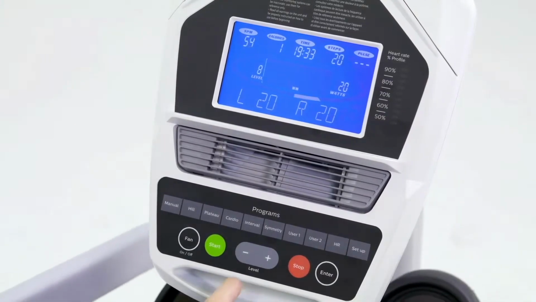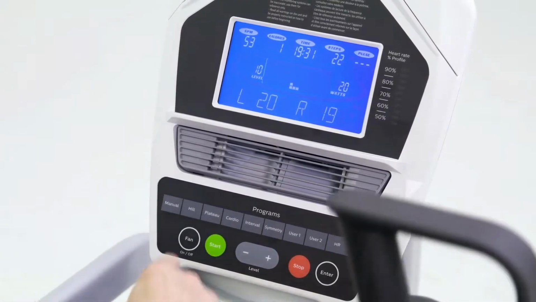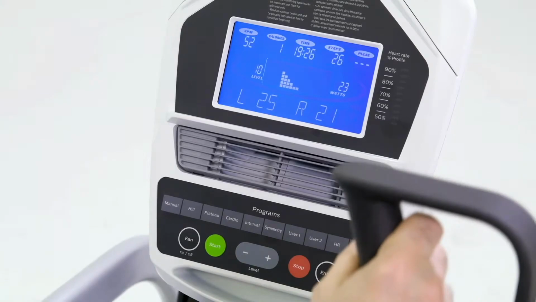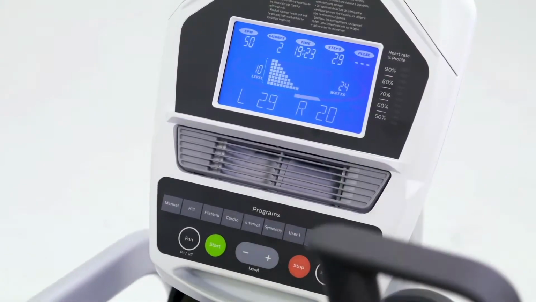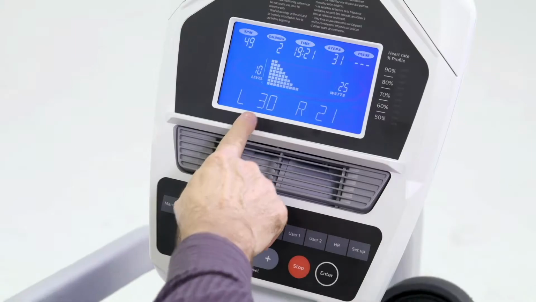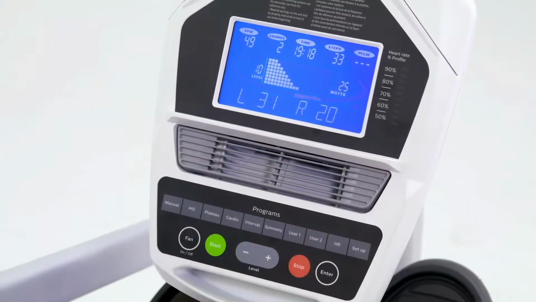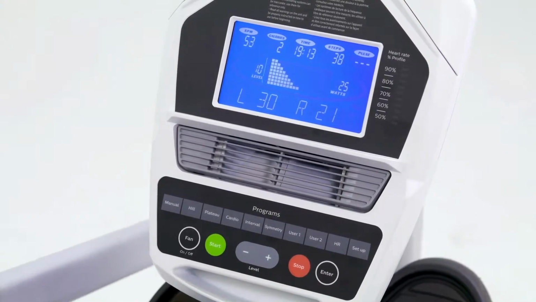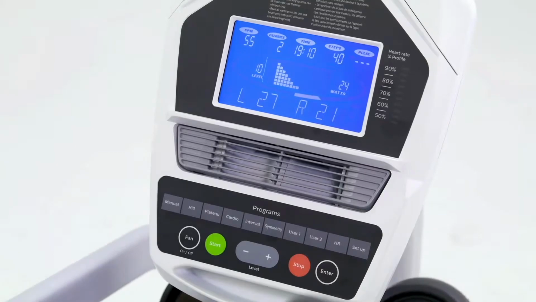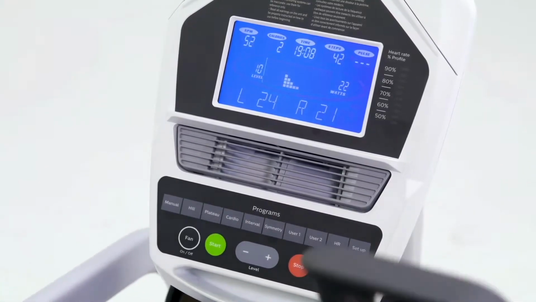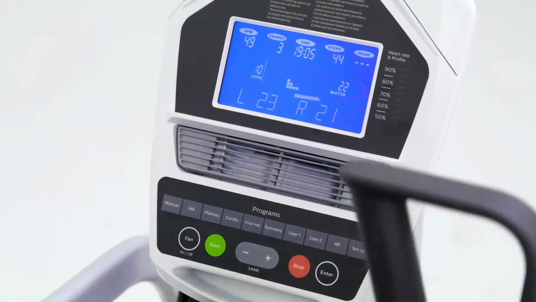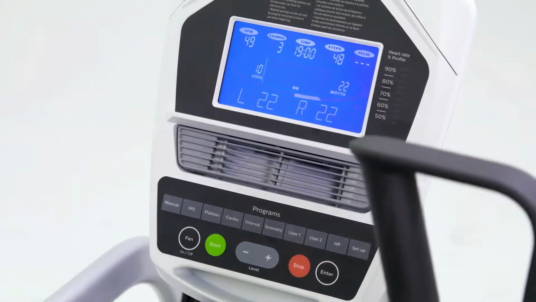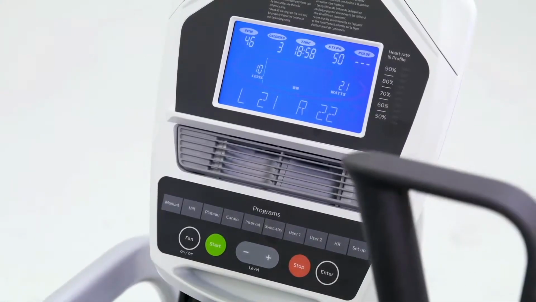But what I want to show is the power, left versus right. I'm at level 10 here, so I have some resistance. If I am asymmetrical and I am pushing harder with my left leg, we can see I'm doing 30 watts on the left side, 20 watts on the right, and I get a graphical feedback that shows me that my left side has more power than the right side. So this is a good feedback for patients to be able to see how hard they're pushing with each side. This helps with asymmetrical patients to try to get them evened out.